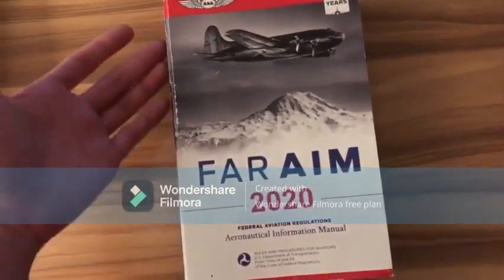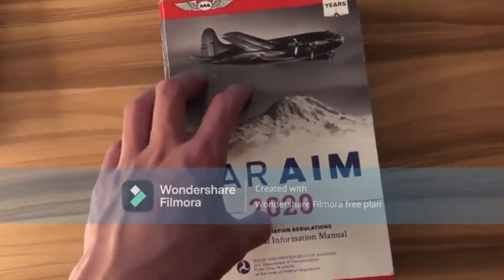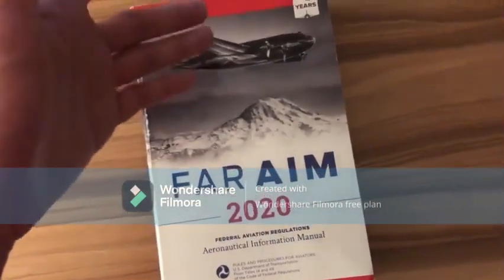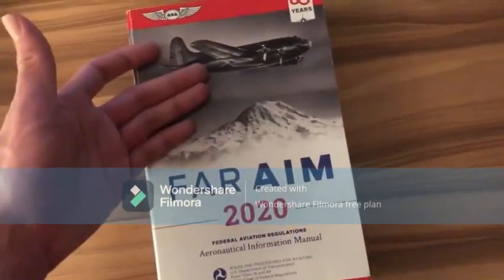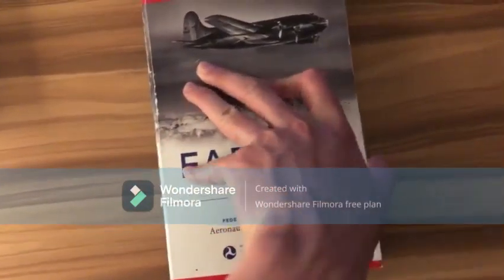So with this FAR/AIM, this book contains the flight information that requires every pilot to know in order to fly within the U.S. airspace. So this book is pretty thick, but the good thing about it is you don't have to go through all of this. So basically, what you want to do is look for a section that applies to you.